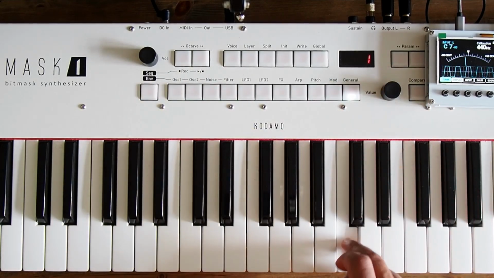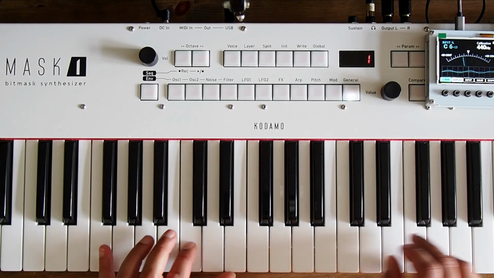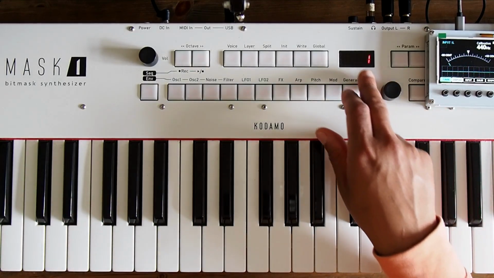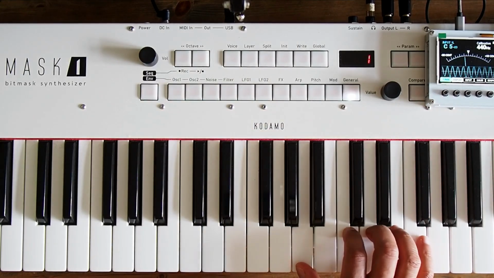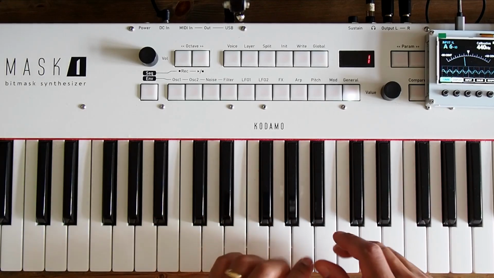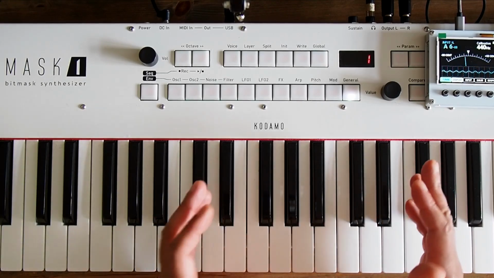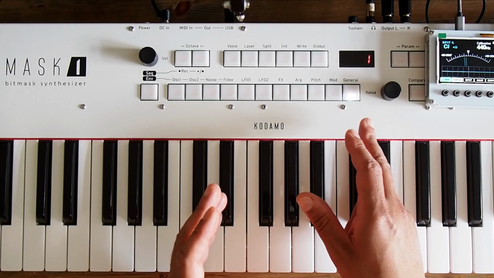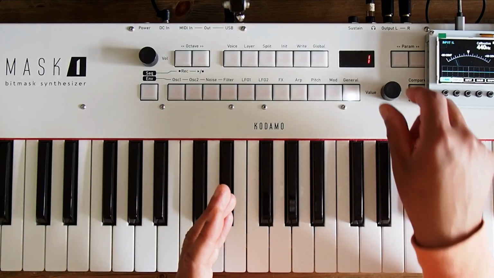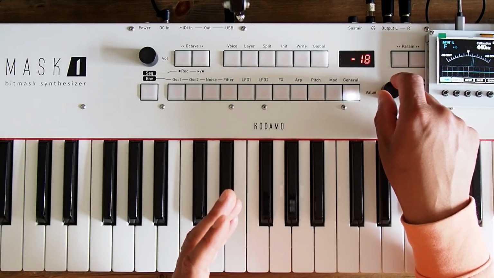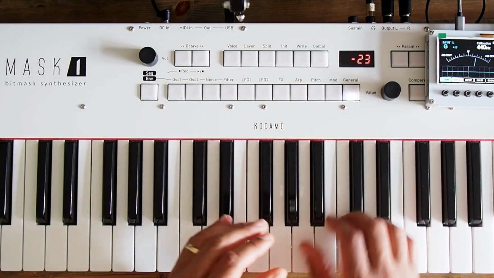So now, when I play a C, it's just about playing a C. But actually, it seems like it's playing a couple of octaves higher than it should be, so maybe I should transpose it down further. So what we're going to do is go down to minus 23. So we've transposed that down 2 octaves.